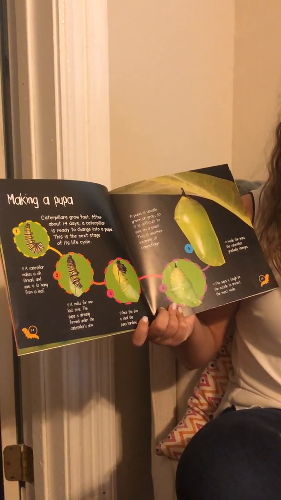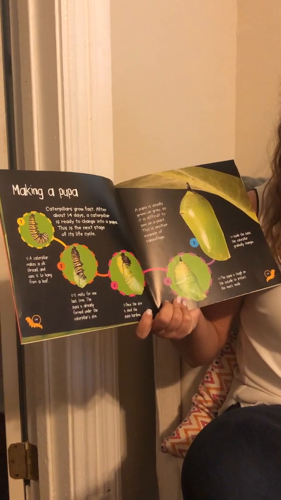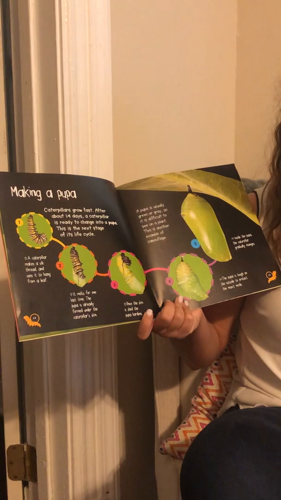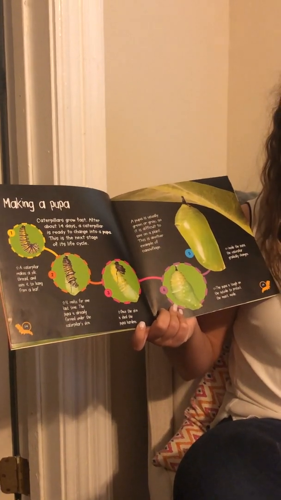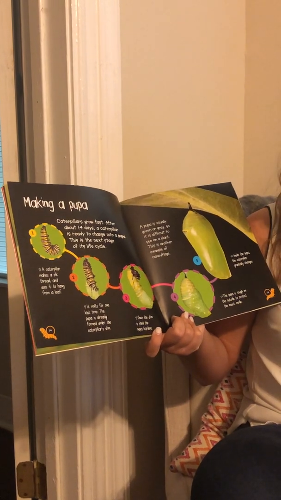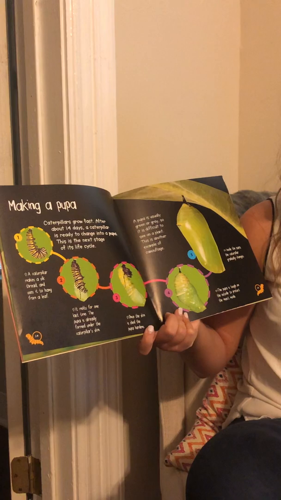A caterpillar makes a silk thread and uses it to hang from a leaf. It molts for one last time. The pupa is already formed under the caterpillar's skin. Once the skin is shed, the pupa hardens. A pupa is usually green or gray, so it is difficult to see on a plant. This is another example of camouflage.